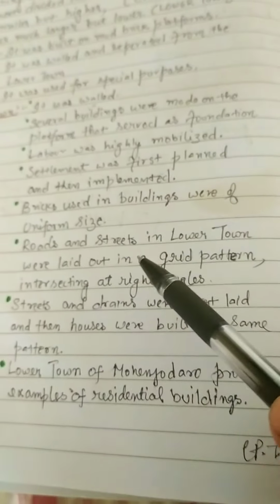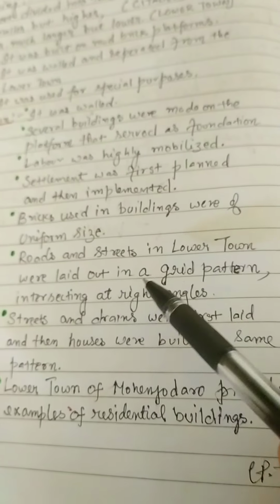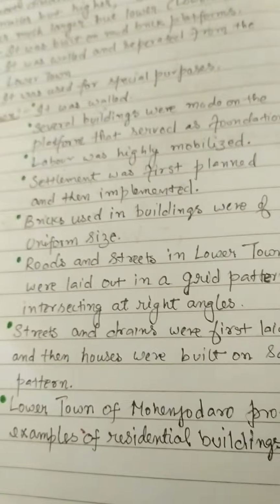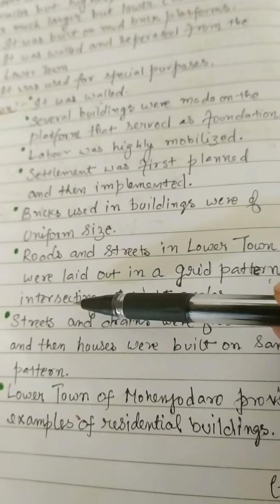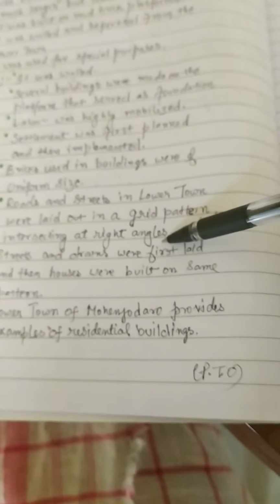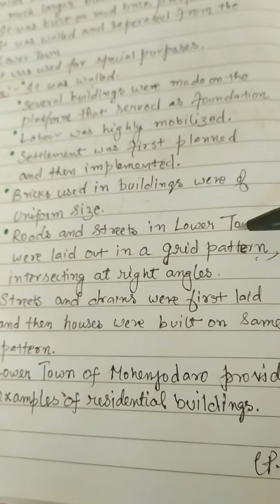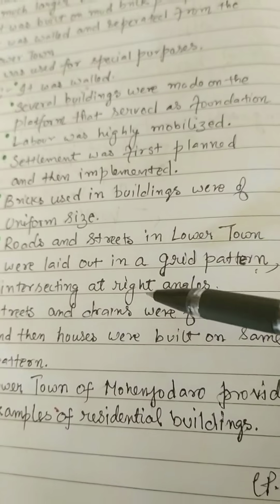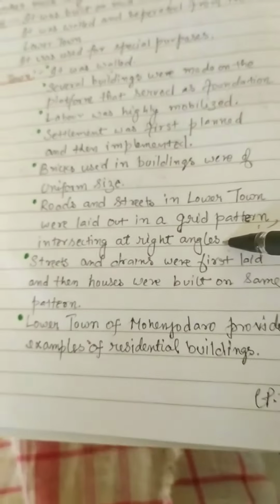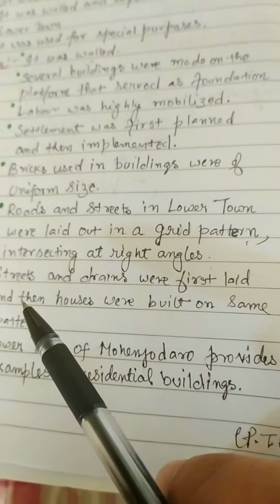Now, roads and streets in Lower Town were laid out in a grid pattern. The roads were laid out in the grid pattern, okay? And they intersected each other in right angles. The roads in the streets were broad and they were made in the grid pattern, and they were intersecting each other in right angles. Okay.